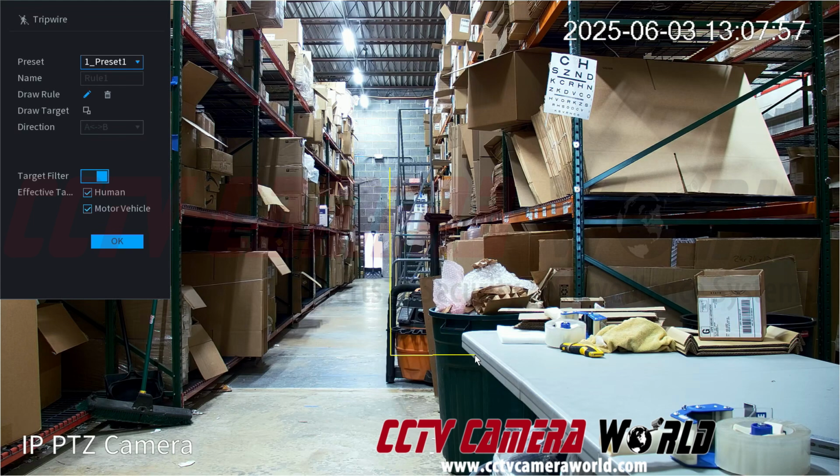However, for IVS tripwire rules, we recommend really just using 1, 2, maybe 3 individual lines in the areas that you want to protect. If you're worried about protecting an area on the camera, you may want to try using the intrusion detection rule instead, as it's better tuned for rectangle or area detection than the tripwire rule.